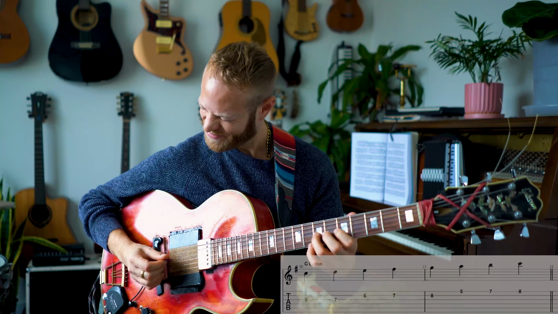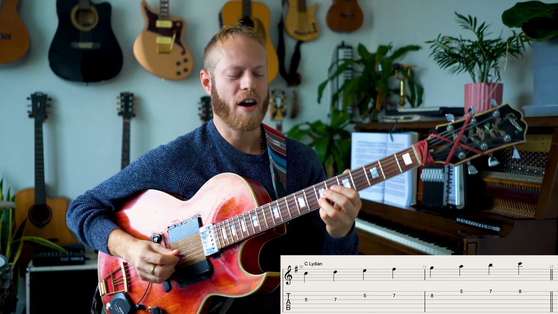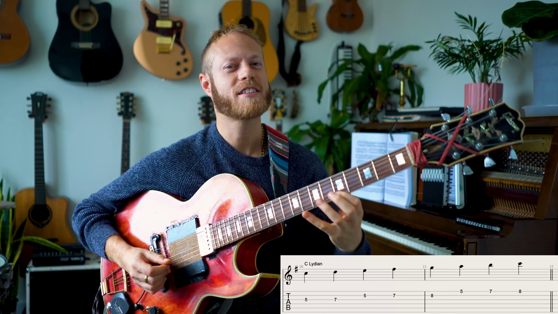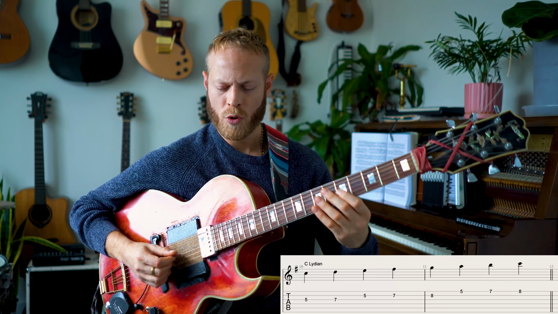4. This is the Lydian one. So here we're getting this cool sound. Ooh, that flat 5 or sharp 4 if you will. So 1, 2, 3, sharp 4, 5, 6, 7, 1. Check it out.